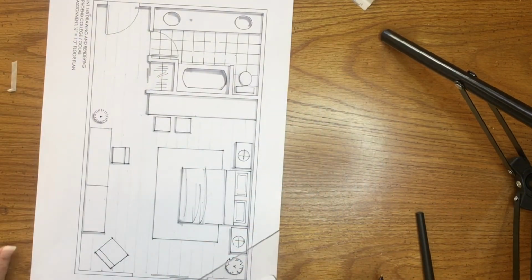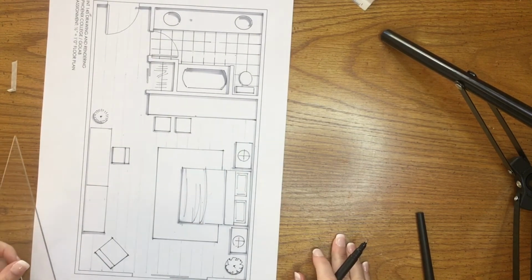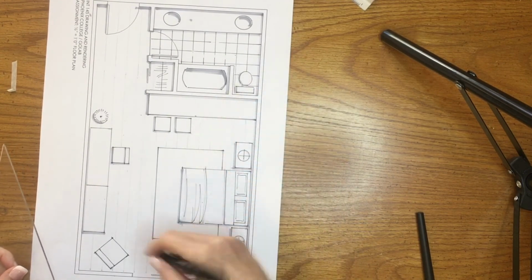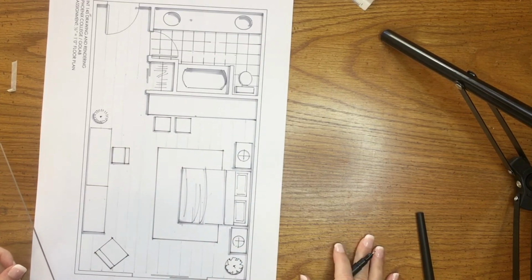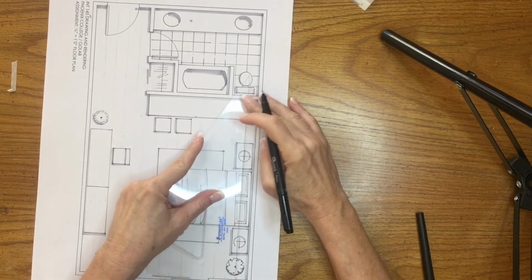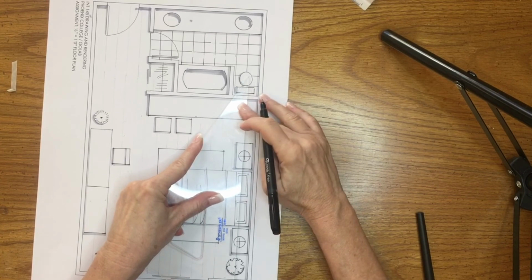So I'm going to quickly go through and put in what will be planks that you can add your graining to and offset or do whatever you want to do. Follow the instructions in those great handouts.